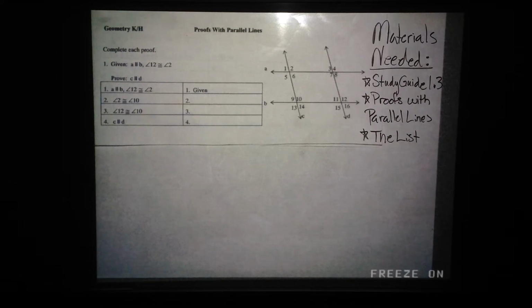I need you to get your proofs with parallel lines worksheet out that you got on Friday from your teacher. And I need you to get out your list that you've been working with in class the past few weeks. I'll give you a couple seconds to get that out, and then we'll get started with question number 1.